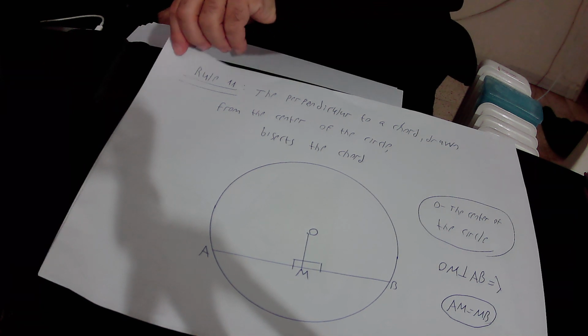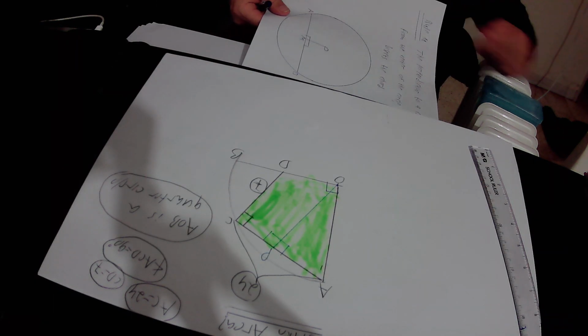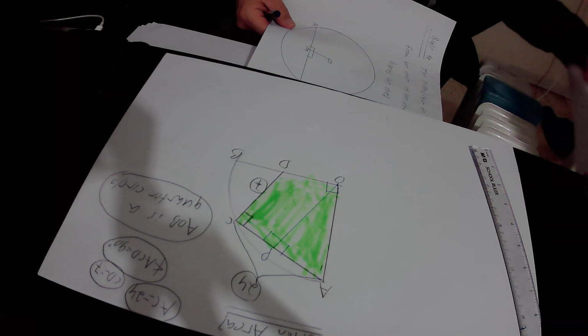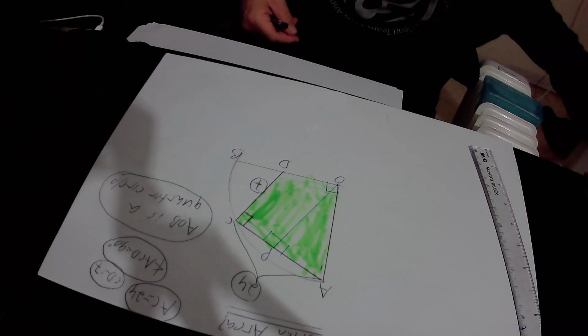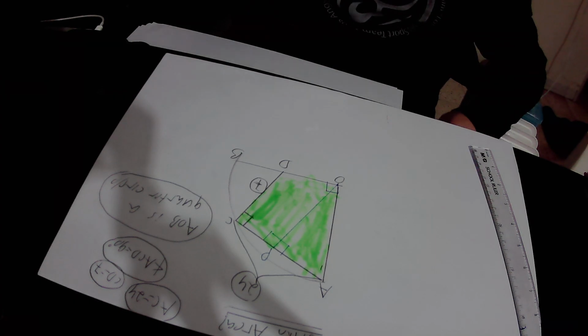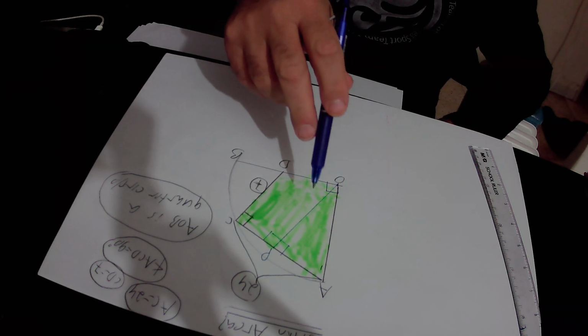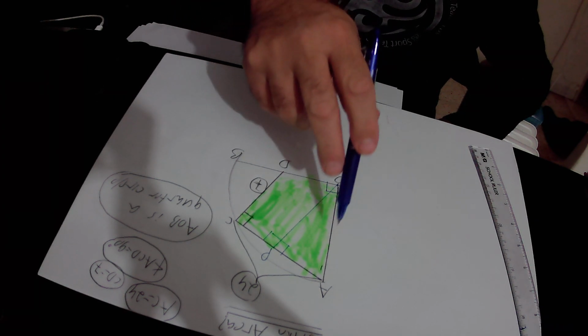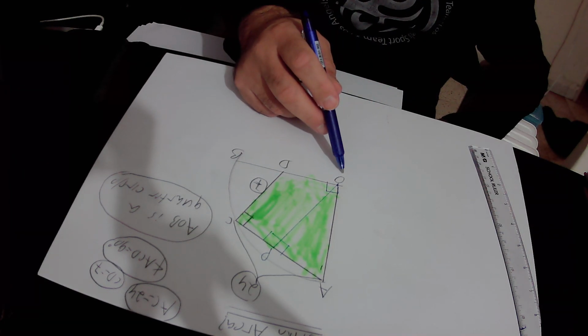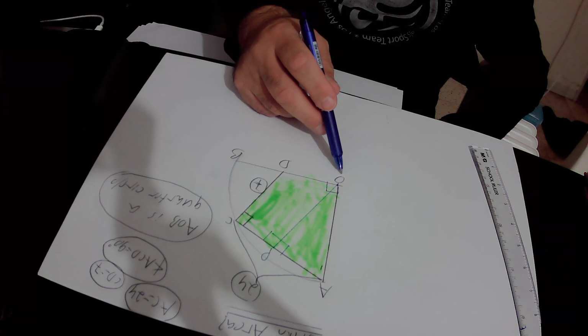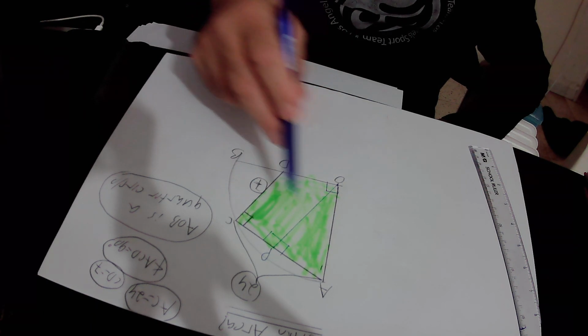Okay, so we can implement rule number 11 in our drawing. Why? Because in our drawing, point O is the center of the circle that we can create by completing this quarter circle to a circle. From point O, we draw perpendicular OP on chord AC.